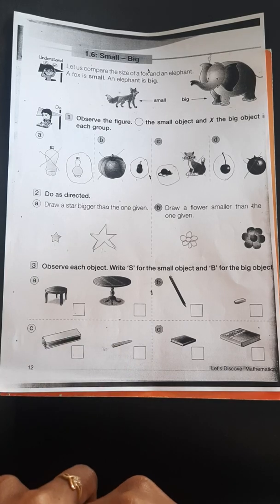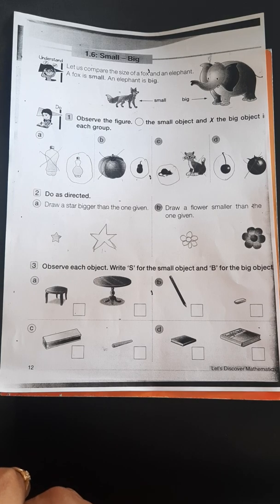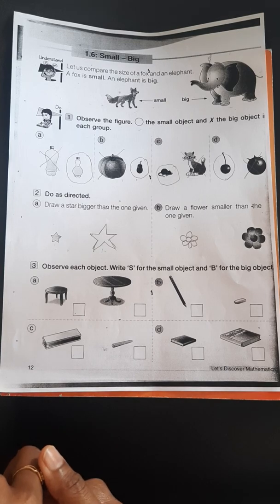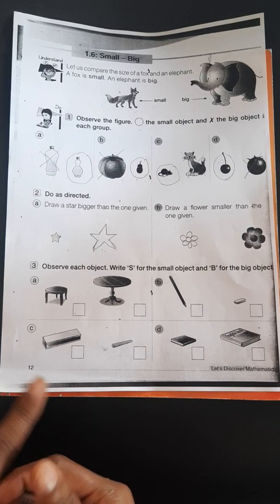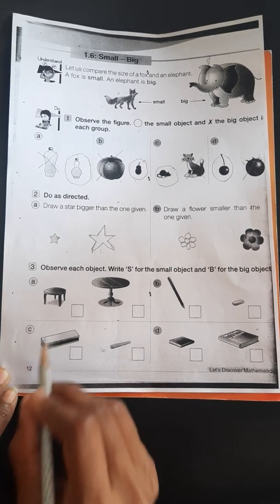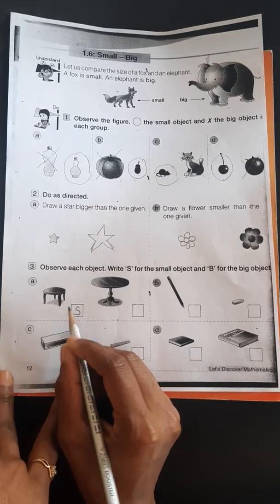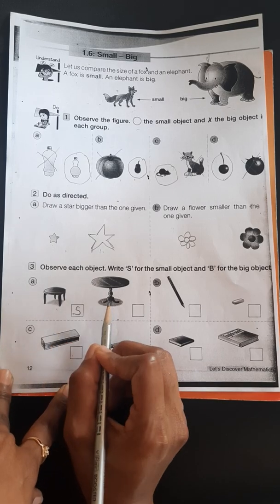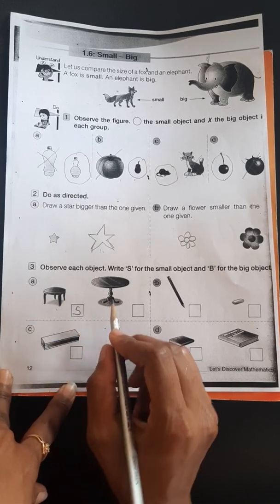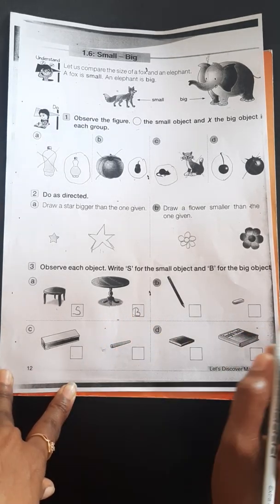Observe each object and write S for the small object and B for the bigger object. You have to write S in the smaller object box and B in the bigger object box. So here, this table is smaller than this. So this one is big, so write B because it is the bigger one.